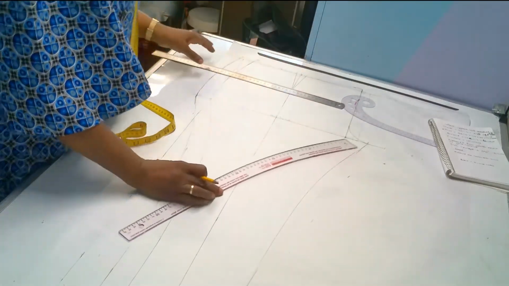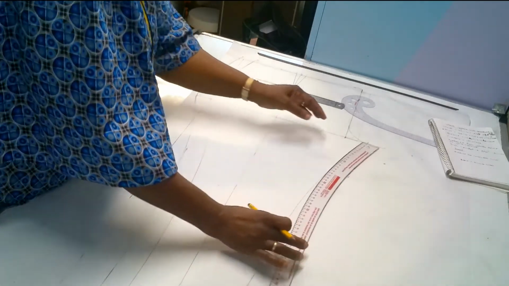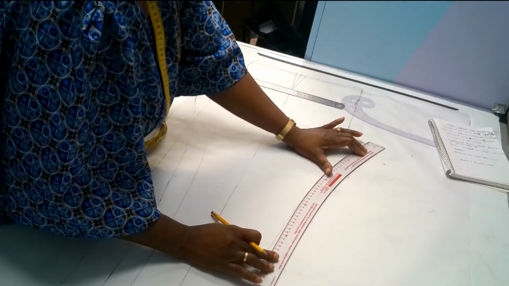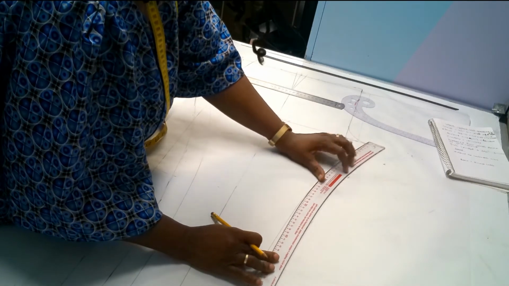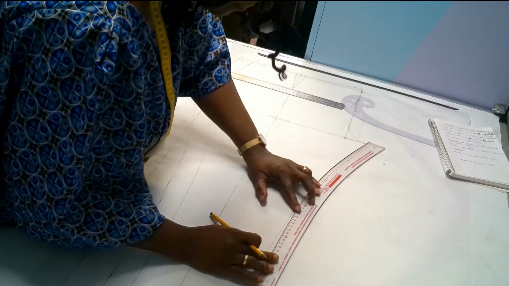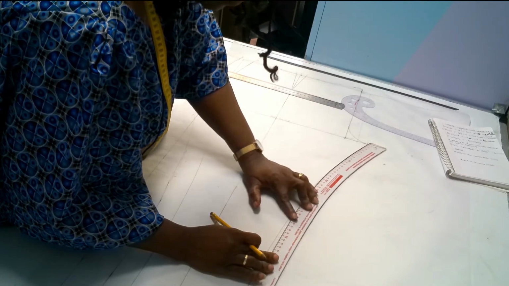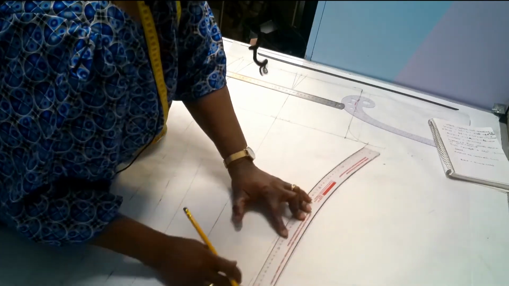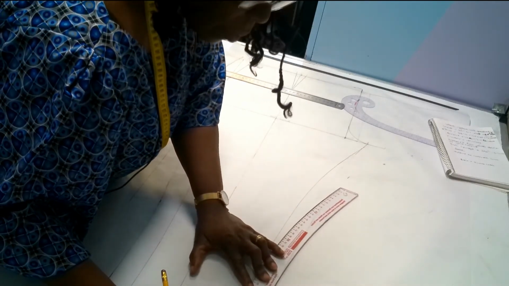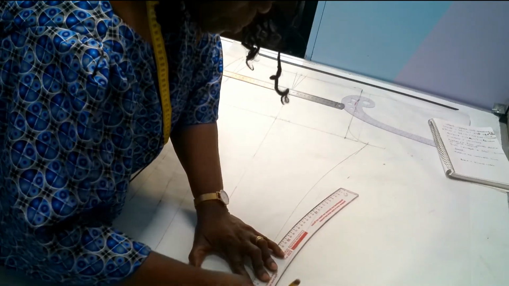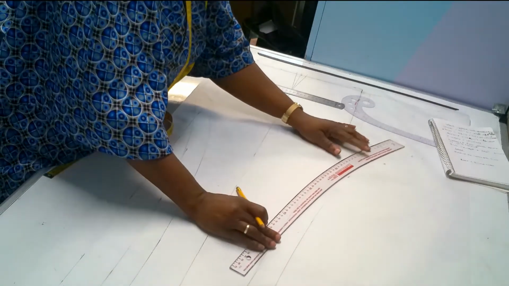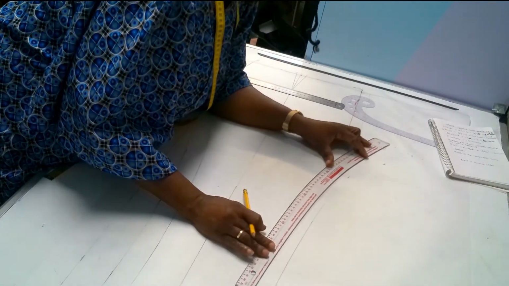Okay. So what we're going to do now, we're going to connect the dotted line. Okay. All right. So hope you guys can see what I'm doing. So connect that. I'm going to connect this.